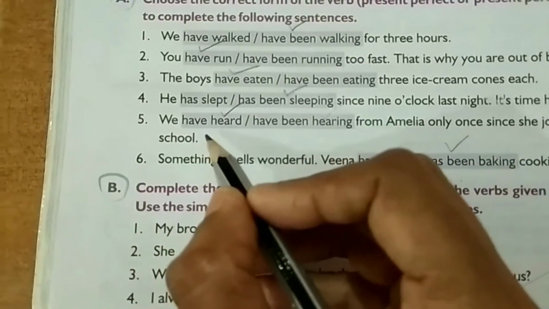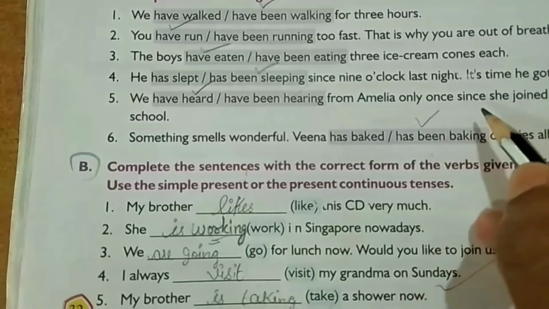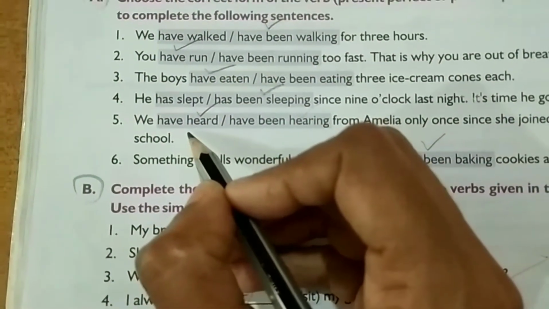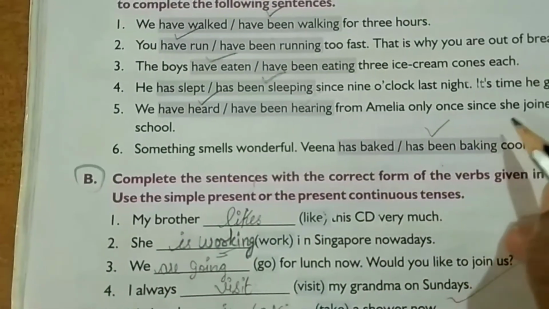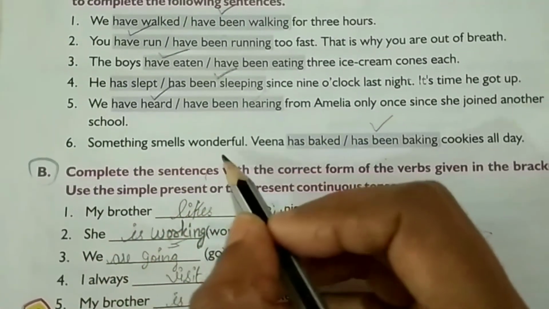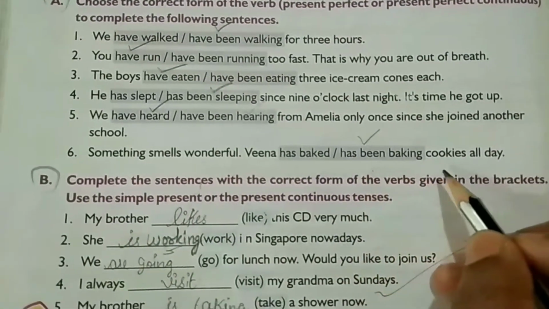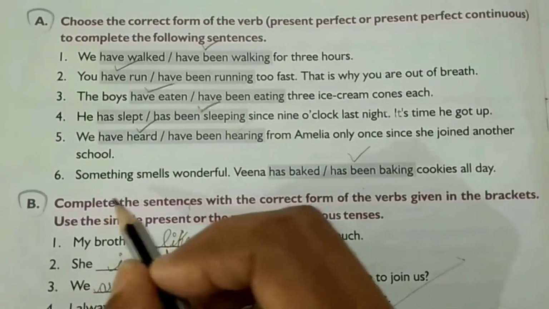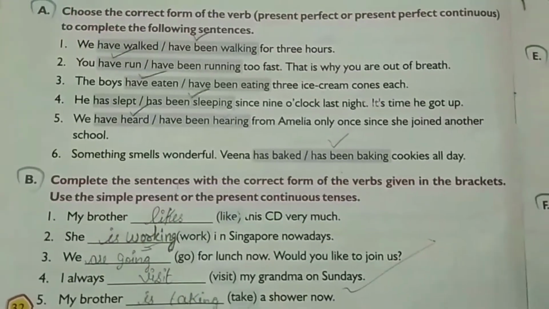Next, we have heard or have been hearing from Amelia only once since she joined another school. The answer is have heard. We have heard from Amelia only once since she joined another school. Next, something smells wonderful. Veena has baked or has been baking cookies all day. And the answer is has been baking. Something smells wonderful. Veena has been baking cookies all day.